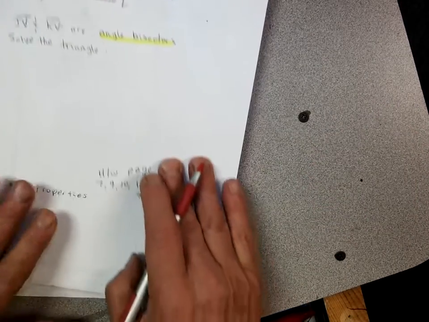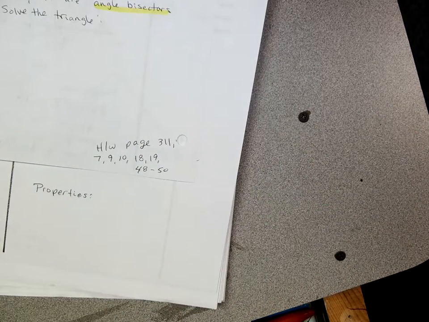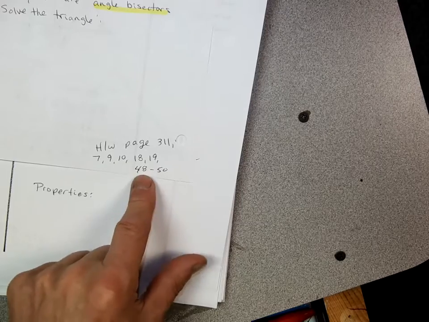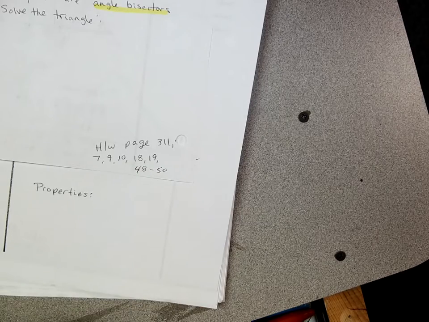So homework today, and again, I need you to show your work, draw the pictures, show your work. Page 311, 7, 9, 10, 18, 19, 48 through 50, okay? How's that?